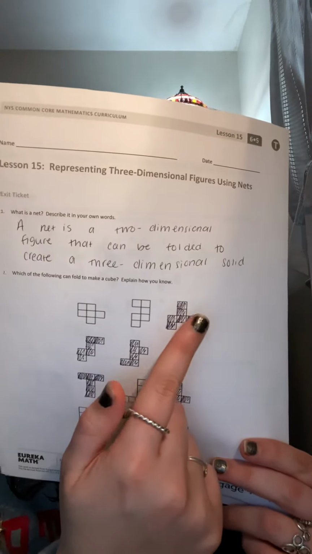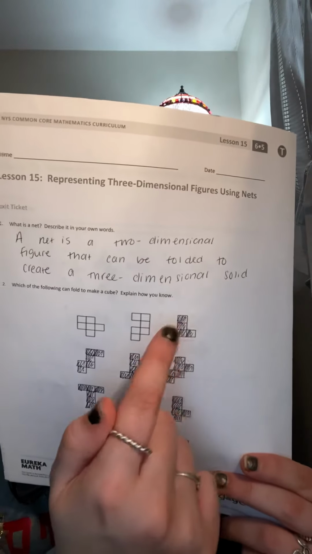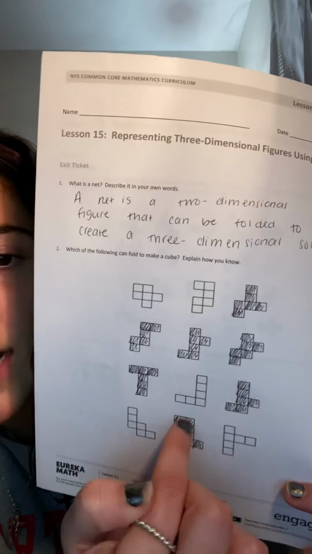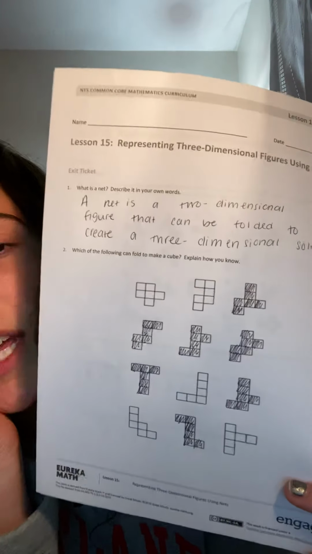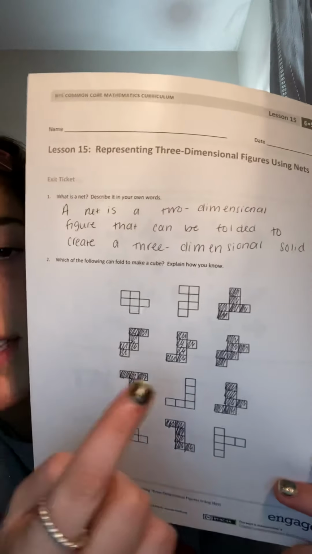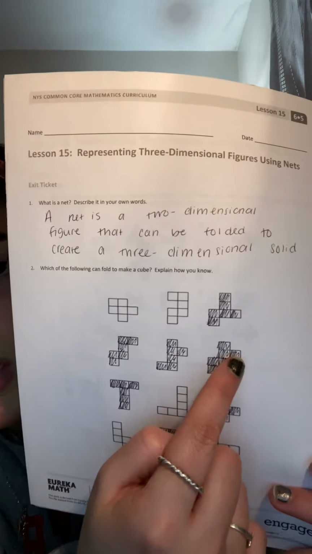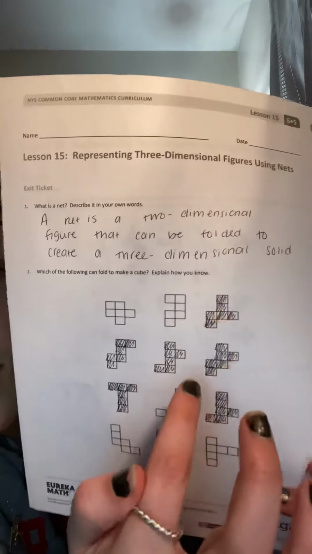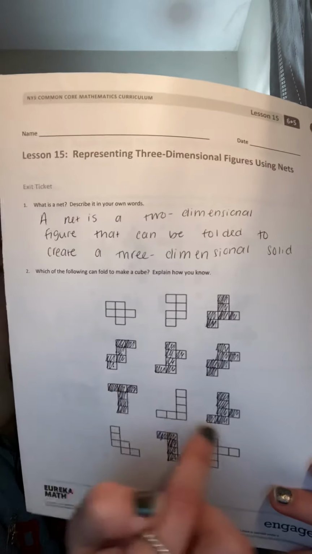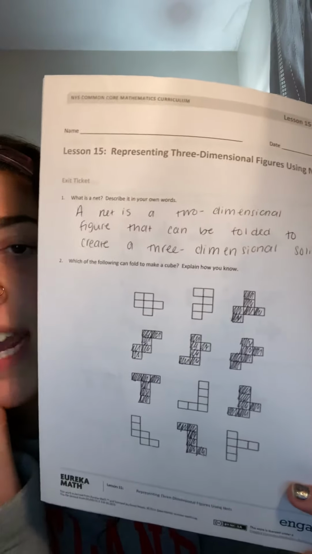So here are the ones that I shaded. I said this one can be folded into a cube, and I just kind of visualized it in my head. So these were the ones that I said could be folded into a cube. And honestly, there's kind of a pattern with it almost. You'll see there's one that protrudes out this way, and you'll see the lines like this, like that, like that. We have a long one right there. So that's kind of how I look at it.